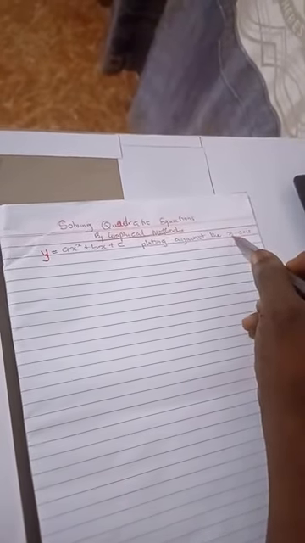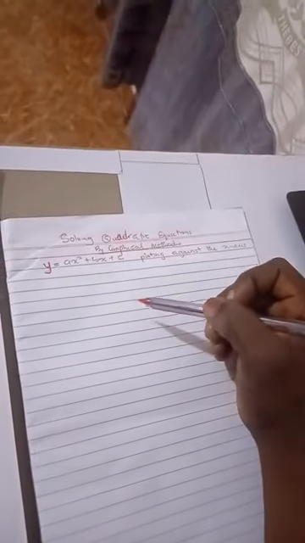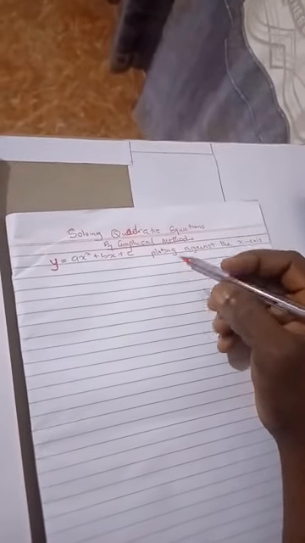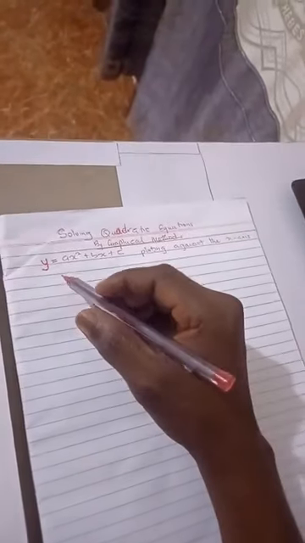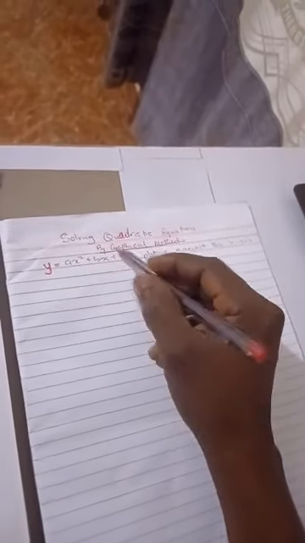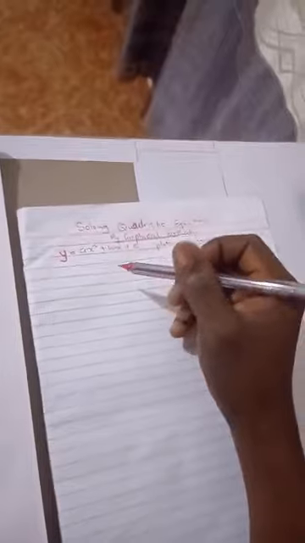And then their intersection, that is where the y and the x coordinate will meet. So you remember for solving a quadratic equation, we mostly get two solutions.